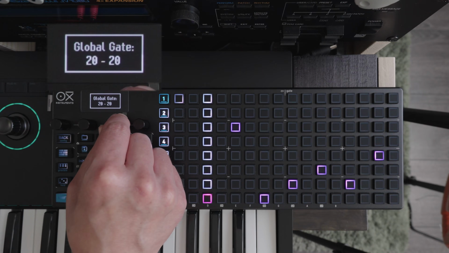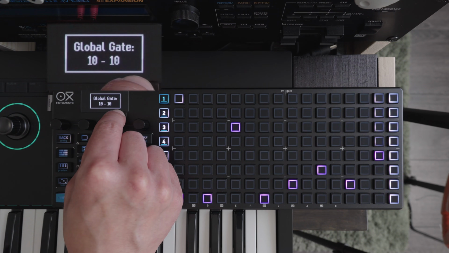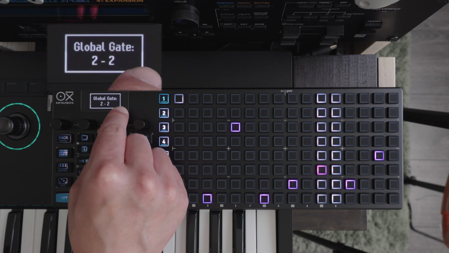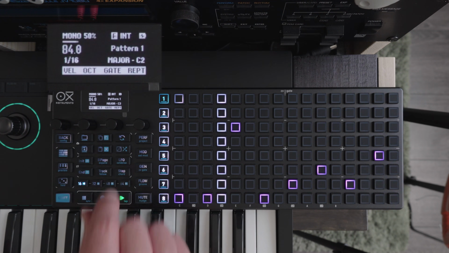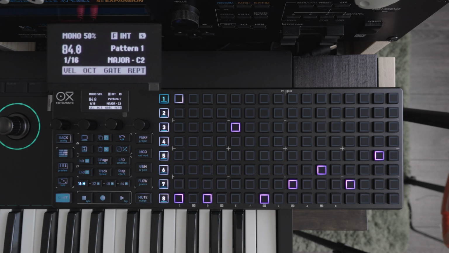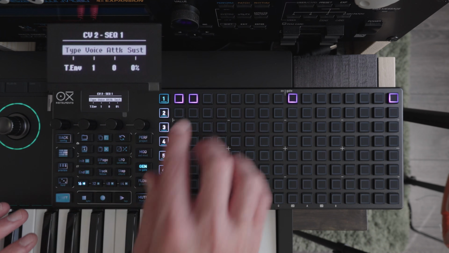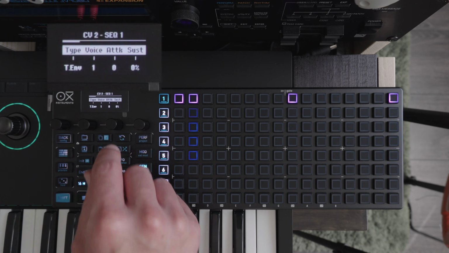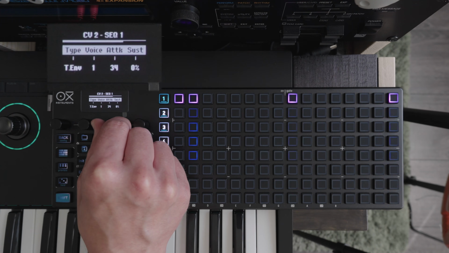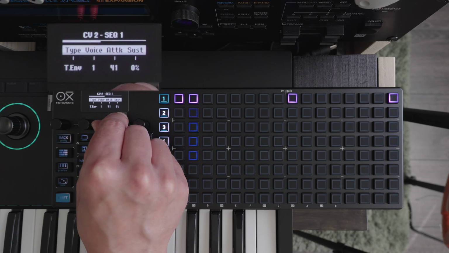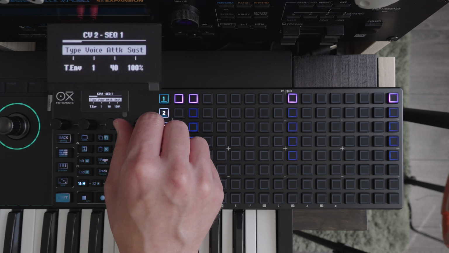So to get a snappier envelope, you'll want a shorter gate. And in the CV matrix, you can also set your attack time here, as well as your sustain.